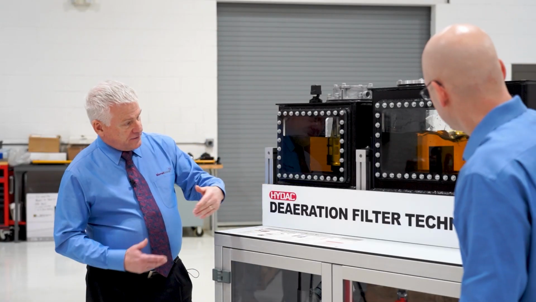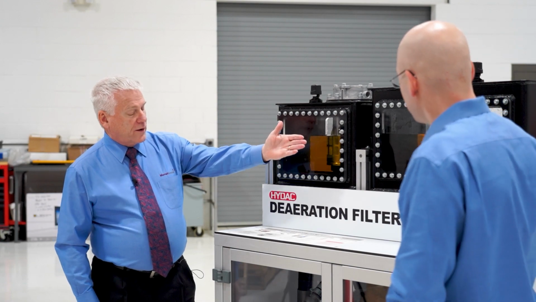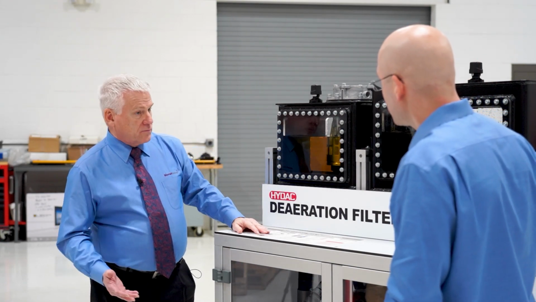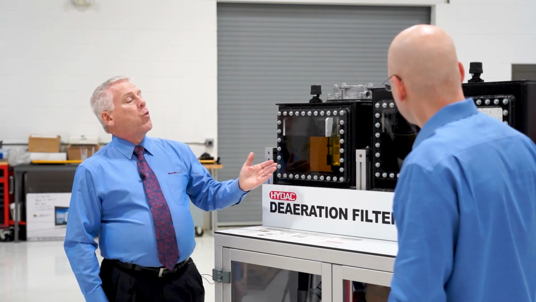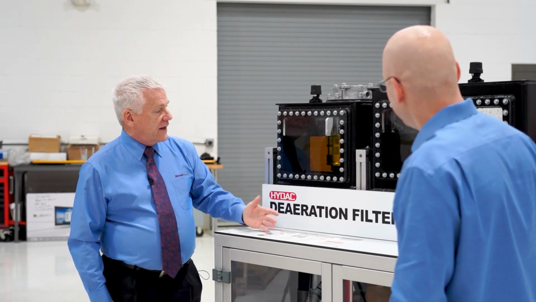Okay, I can see that you've got motion in one of the tanks. The motors are speeding up, slowing down. They're running a profile. Why do I have motion in one tank and not the other?